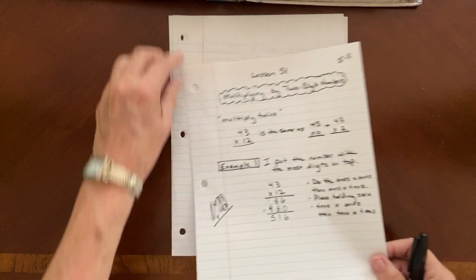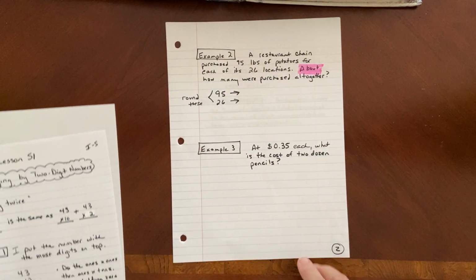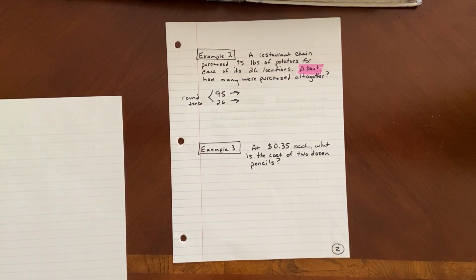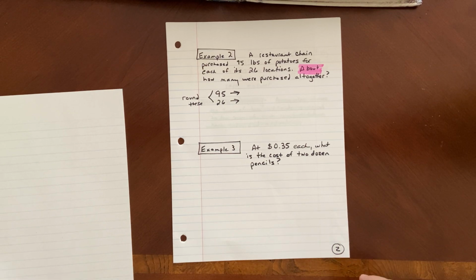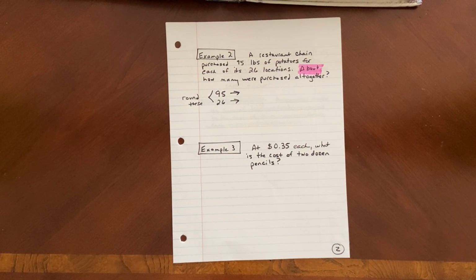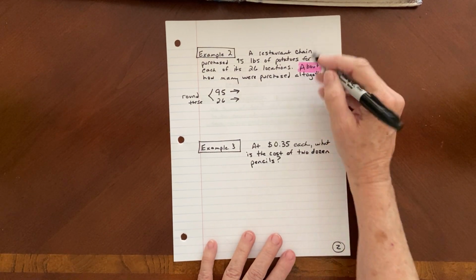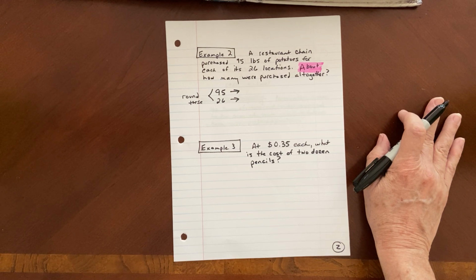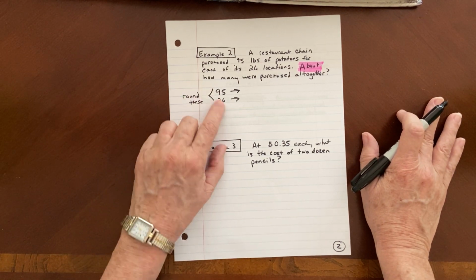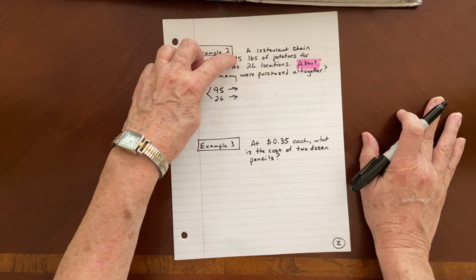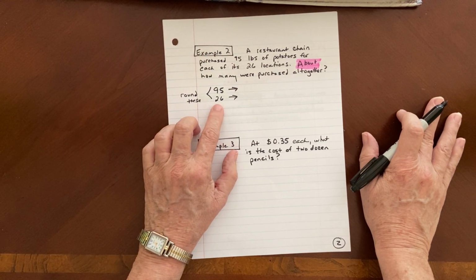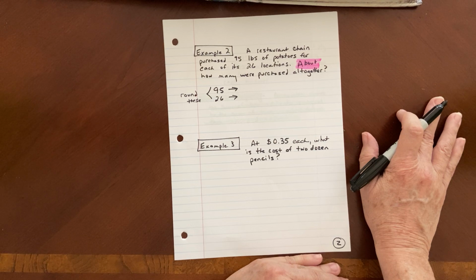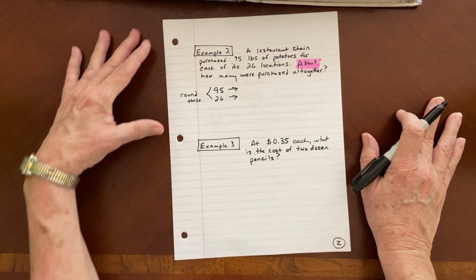Okay. Example 2 says that a restaurant chain purchased 95 pounds of potatoes for each of its 26 locations. About how many were purchased altogether? Well, that about gives us a lot of information about what we need to do, doesn't it? Remember, if it says about, then we're going to estimate. We don't have to have an exact number. So I'm going to round my 95 pounds and round my 26 locations. And then I can multiply, and that will make it much easier, right?